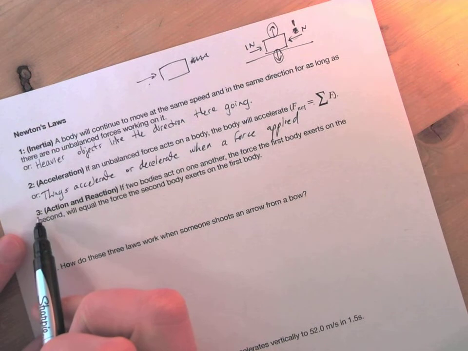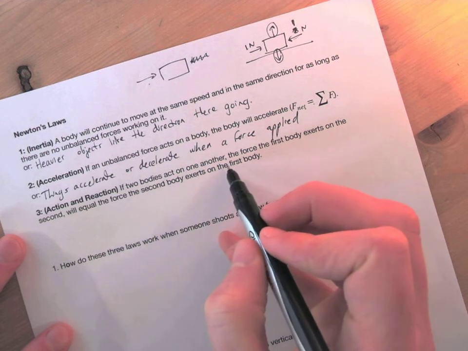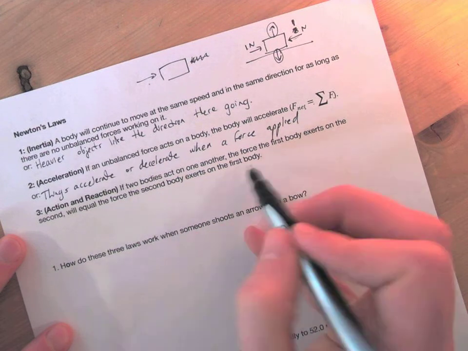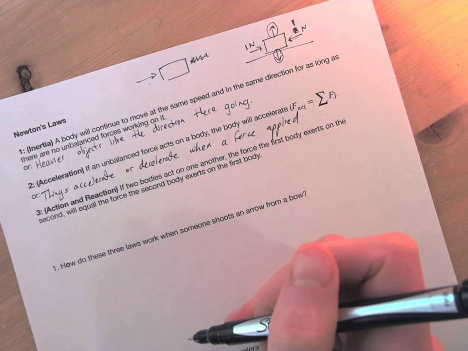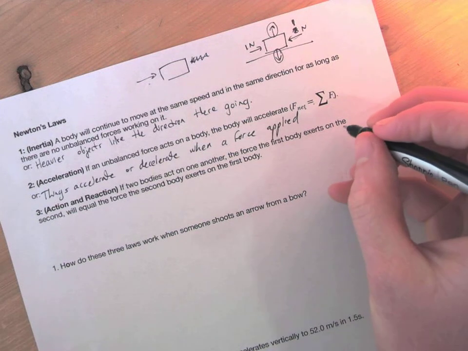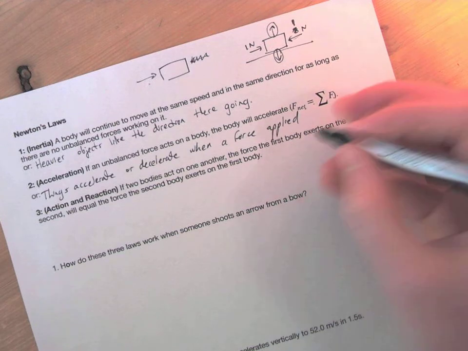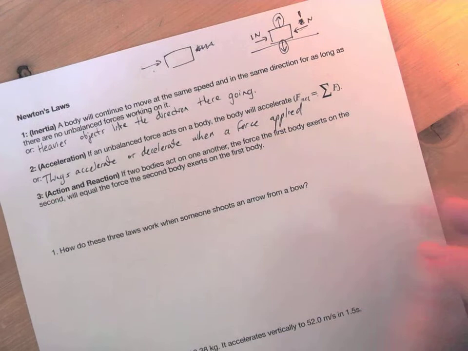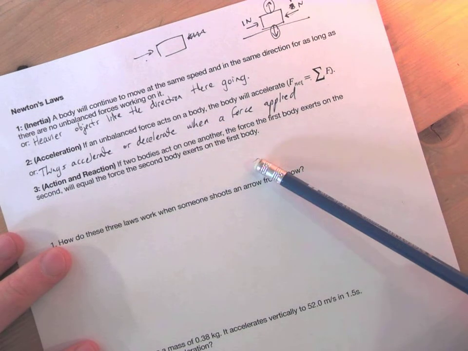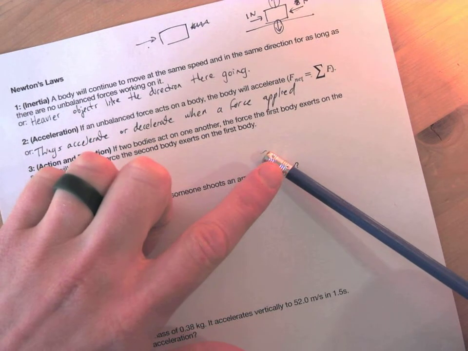And here, action and reaction is our third one. If two bodies act on one another, the force the first body exerts on the second will equal the force the second body exerts on the first body. Okay, an example is you push on a wall, it kind of pushes back on you. Okay, it makes a balanced force back on you. So everything that touches exerts a force on the other. I tap this pencil on the desk. Right when it hits, it puts a force on the desk, but the desk also puts that force back on the pencil.